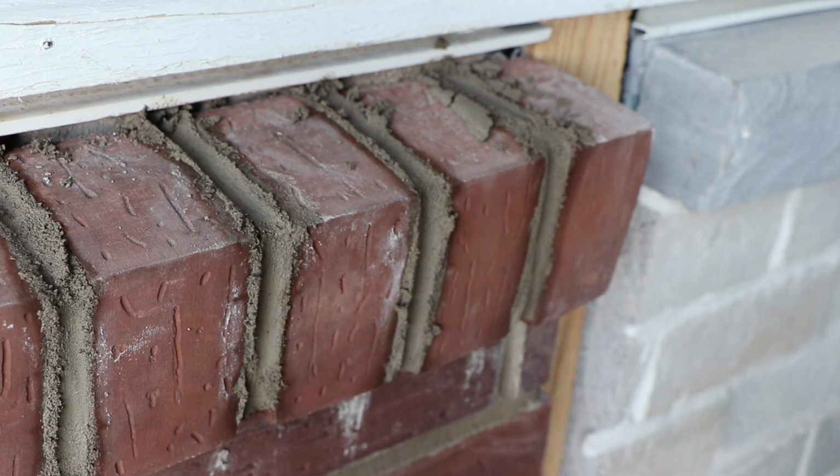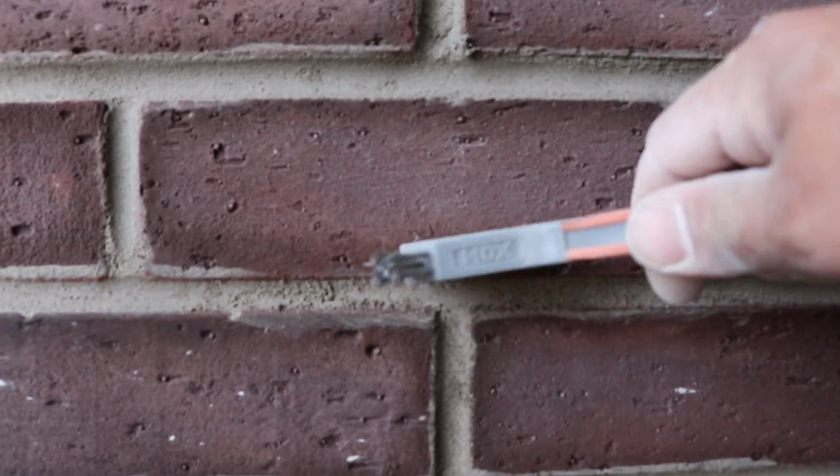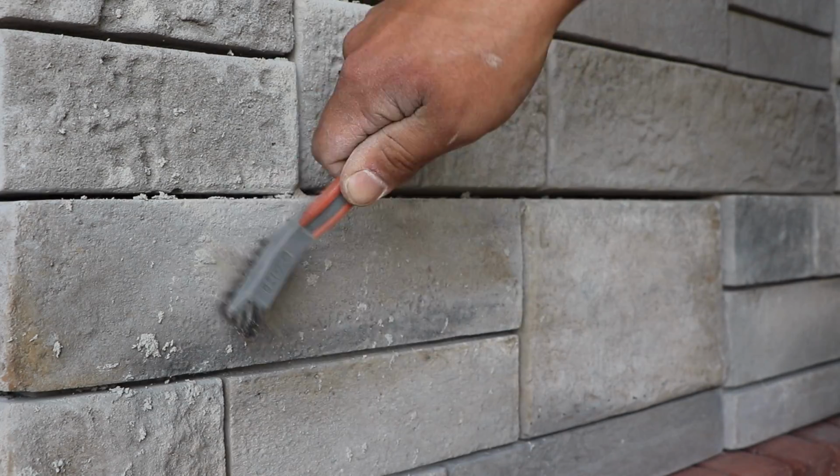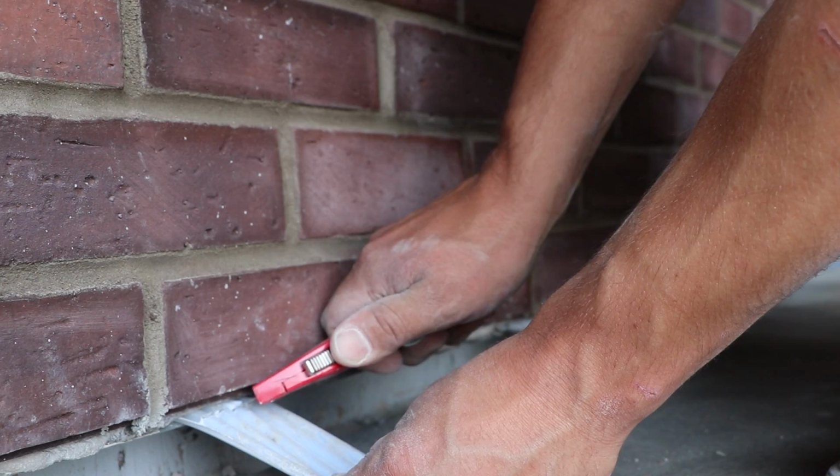A soft to medium bristle brush can be used delicately on brick and stone faces to clean off any excess mortar, being careful not to damage the face of the product. Utilize the staining kit for your colorway anywhere necessary for a final face treatment. Don't forget to score and break off excess on wall opening weeps.